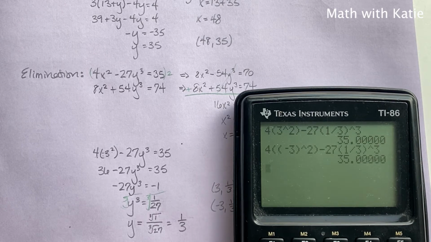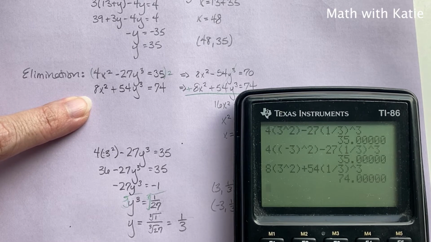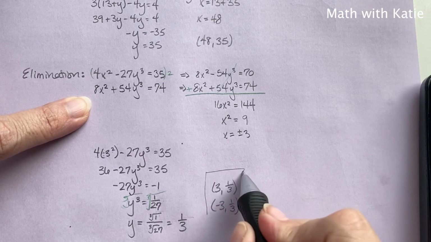Good, 35. All right, so now we'll check the second equation. So 8 times 3 squared plus 54 times 1/3 cubed, 74. Again, second entry. Go in, delete the 3, insert parentheses negative 3, and enter. 74. All right, so those are our solutions.